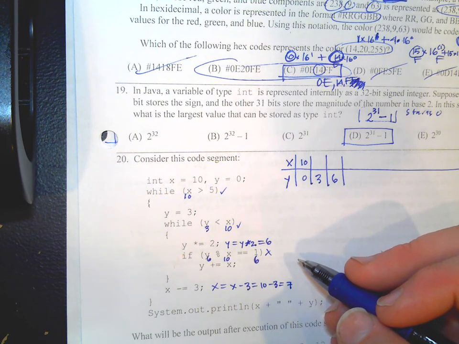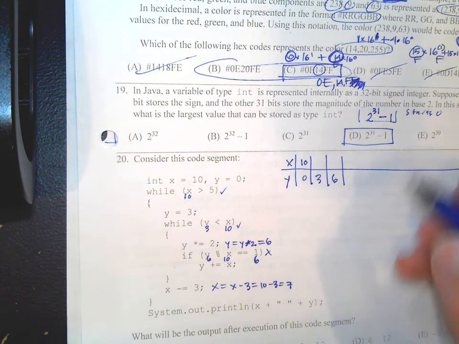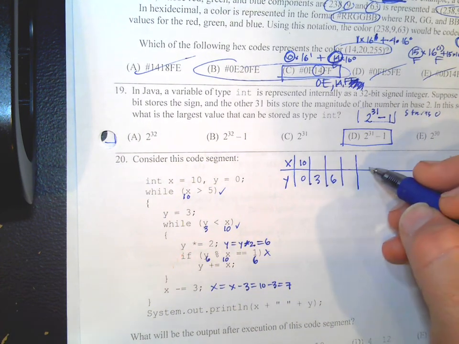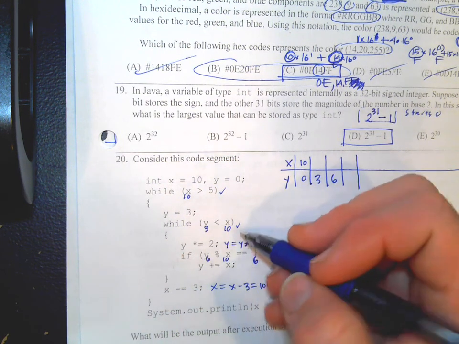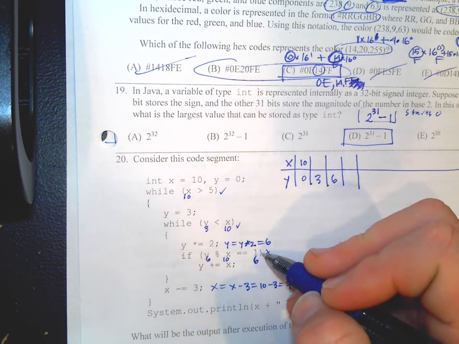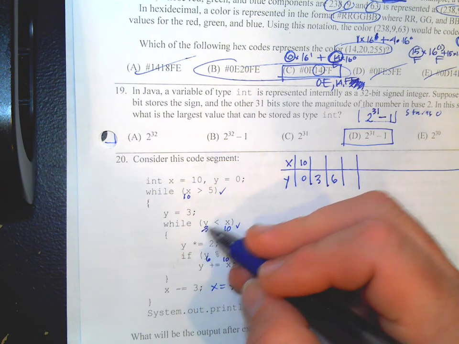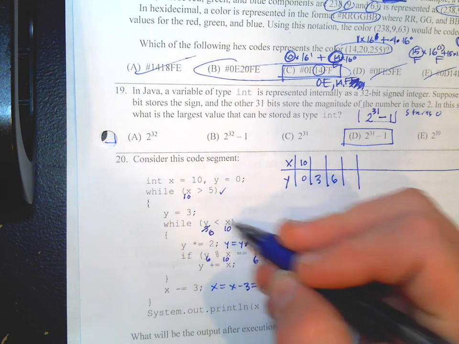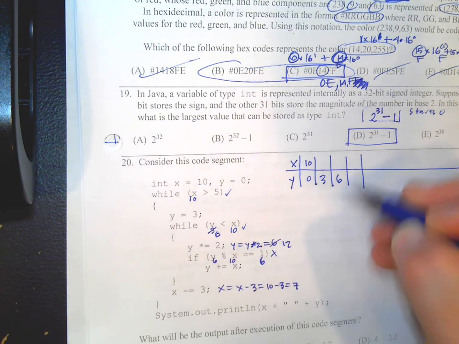Okay, so I think that would be the next value. Now I have something else written here. Hold on a second. Oh, hold on, I skipped something. So this was false first. Then it goes back up here, and now y is 6, and 6 is less than 10, so it multiplies itself, and now it's 12.